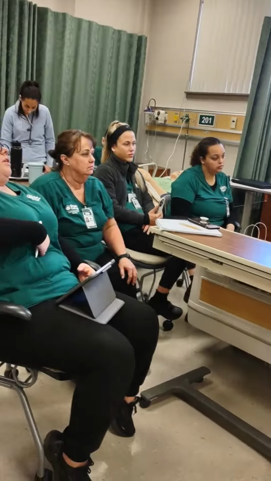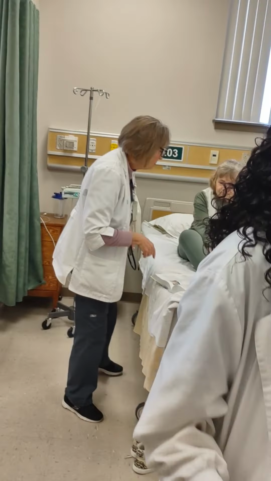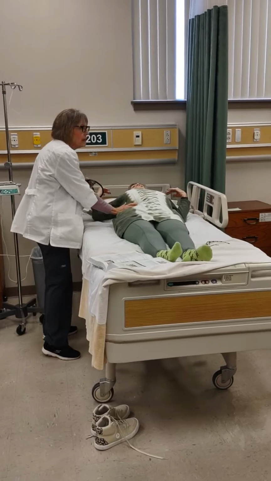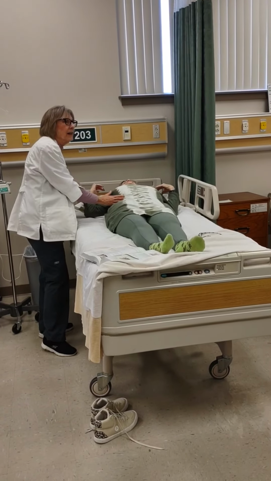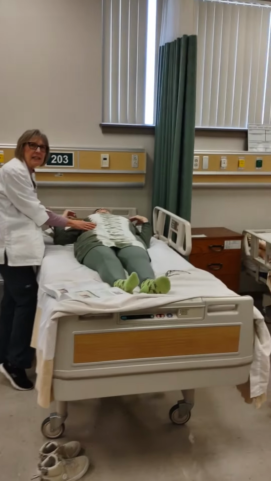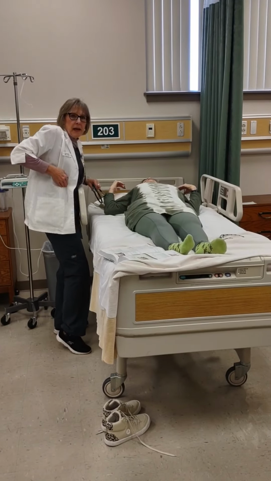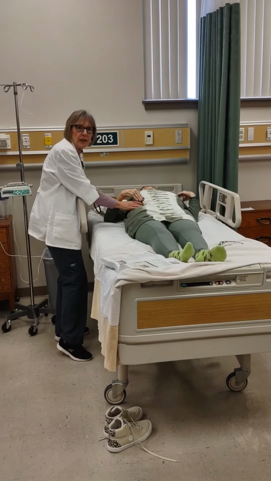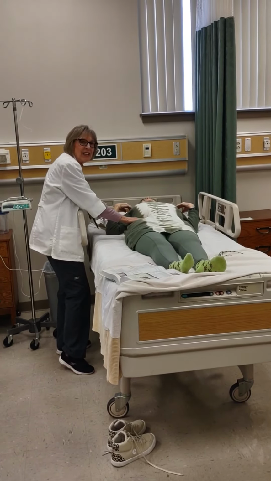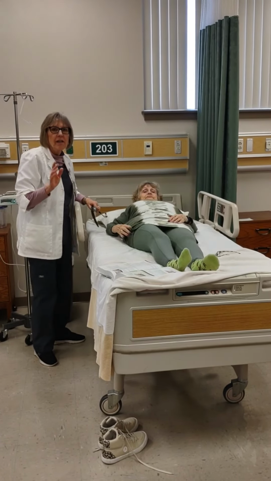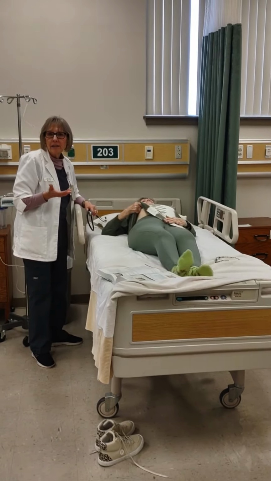Palpate the liver, palpate the spleen. Liver's right here. Usually you go to the rib cage right here, and it's tucked right under here. If you feel an edge of something hard beyond the rib cage, that is a clinical finding.